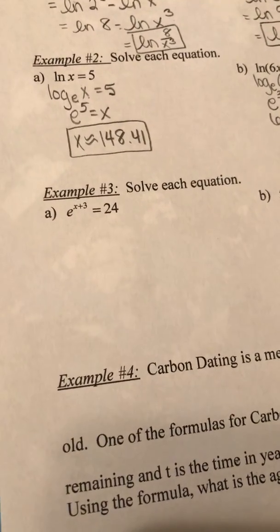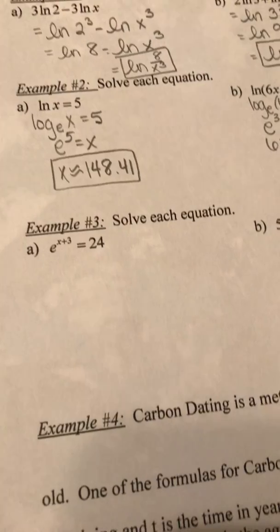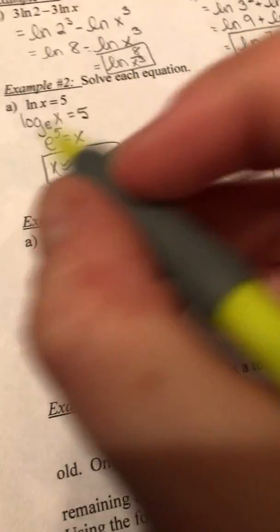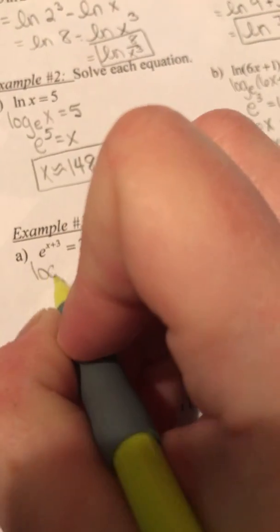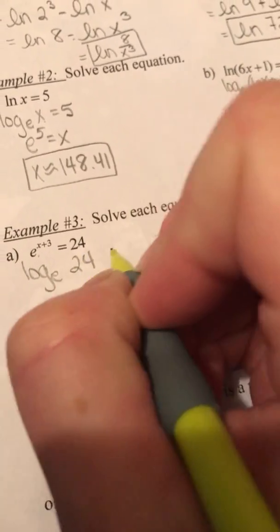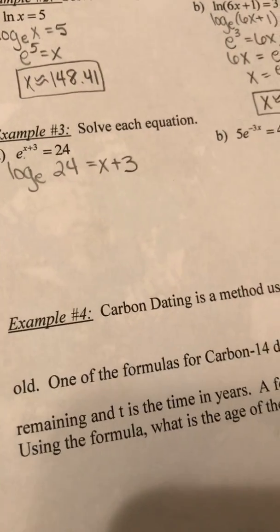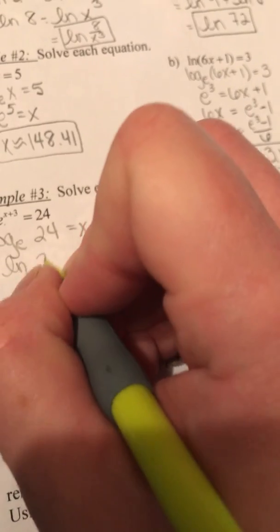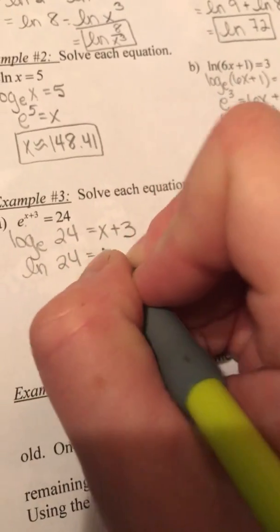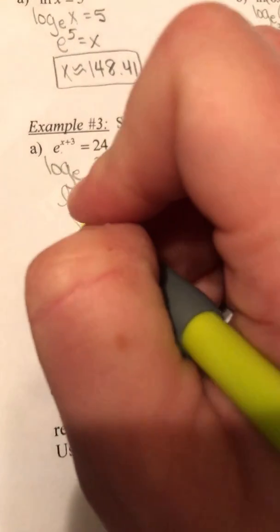All right, solve A. I can't isolate the term with the exponent because it's already isolated. So I need to rewrite it in logarithmic form. That's my only option. So log base e of 24 is equal to x plus 3. We learned a few minutes ago that the log base e is the natural log of 24 is equal to x plus 3. Go ahead and subtract 3 from both sides.